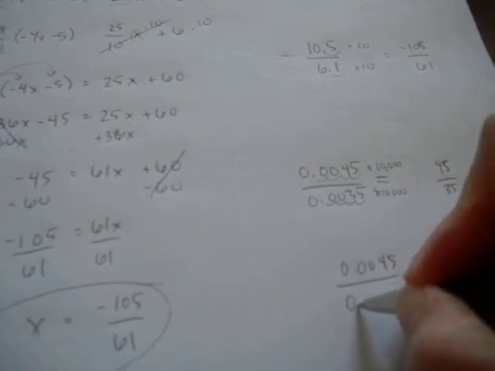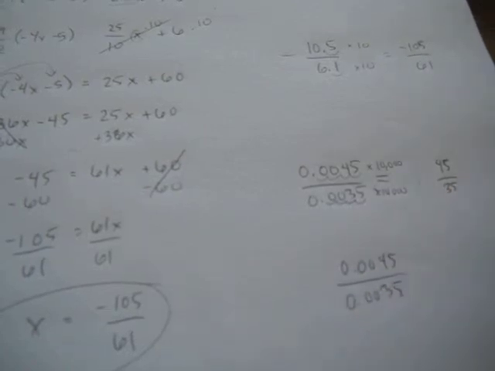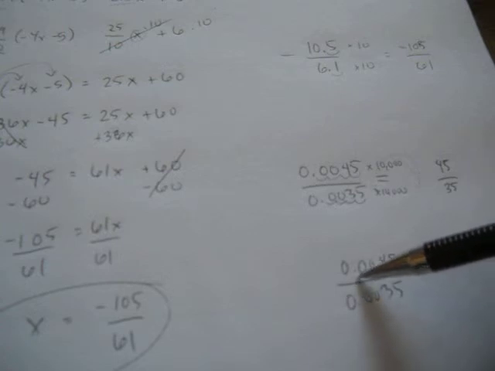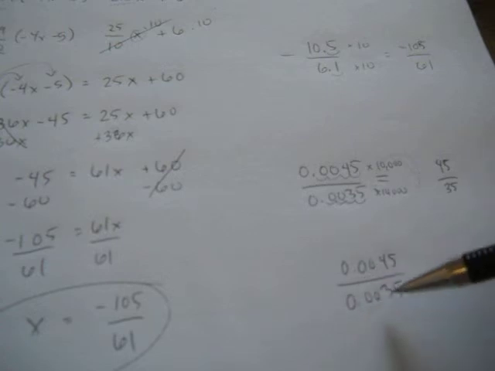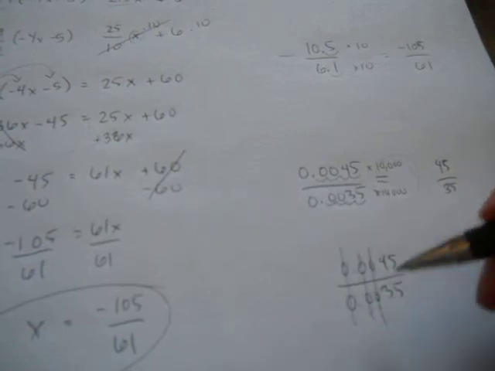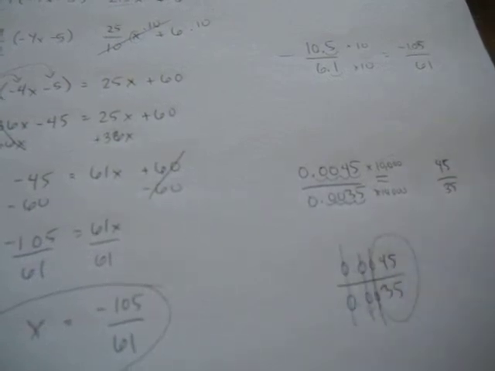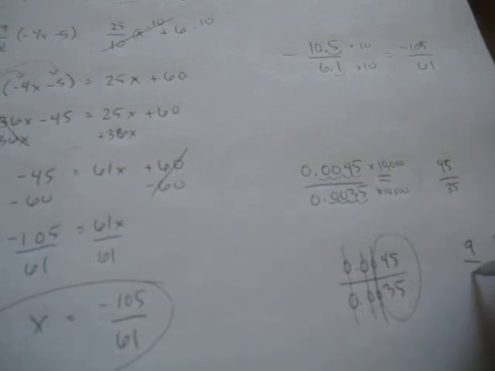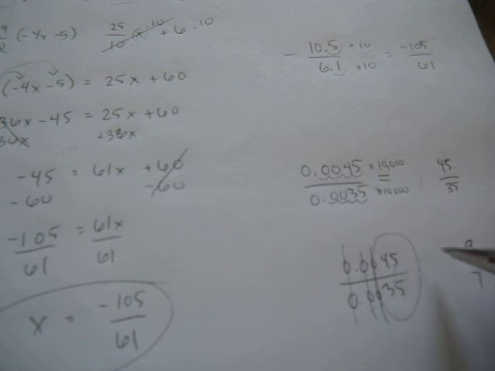So I can look at this 0.0045 over 0.0035, and basically I can see there are two zeros after the decimal in common, so this will be the same thing. If I cancel all those, I'm left with 45 over 35. And then this reduces to 9 over 7. 45 divided by 5 is 9, and 35 divided by 5 is 7.